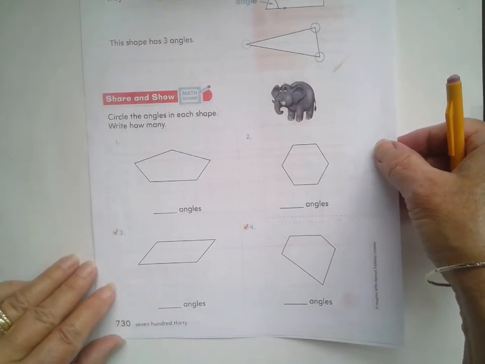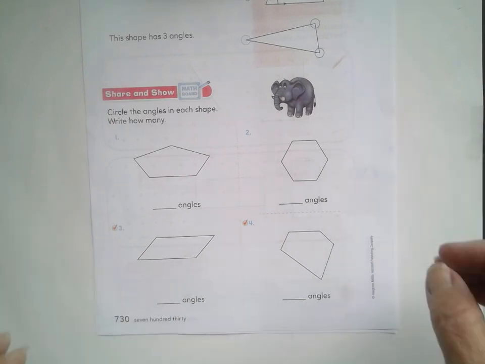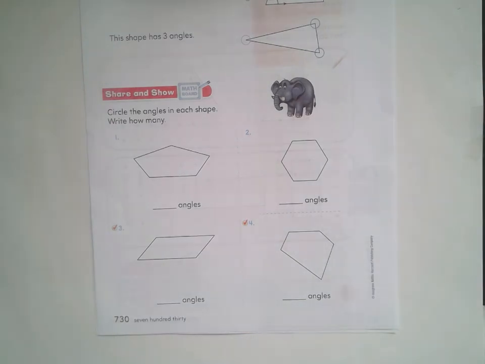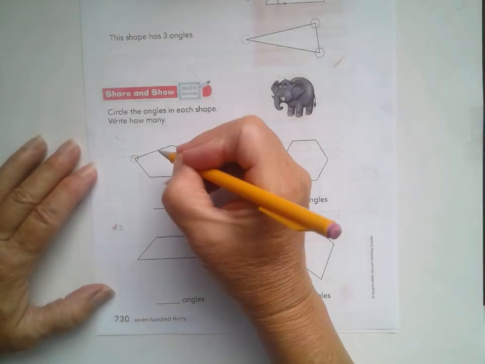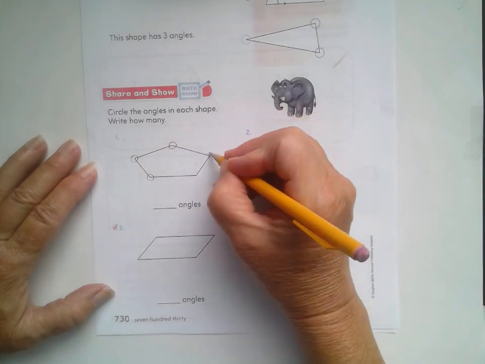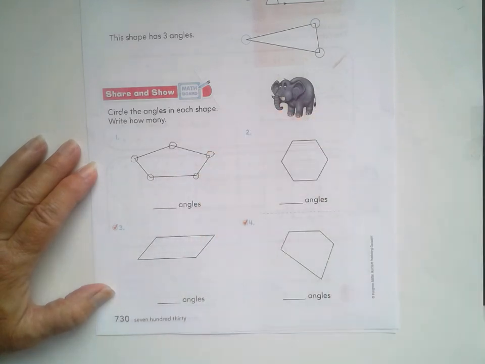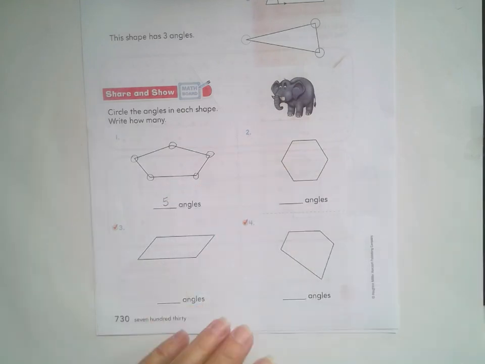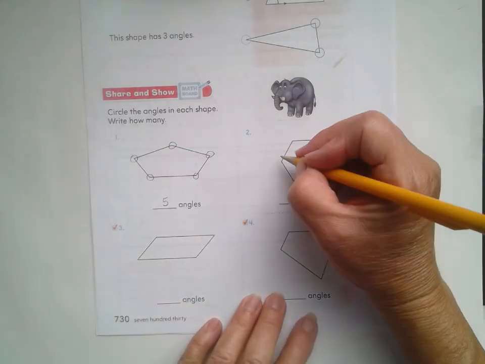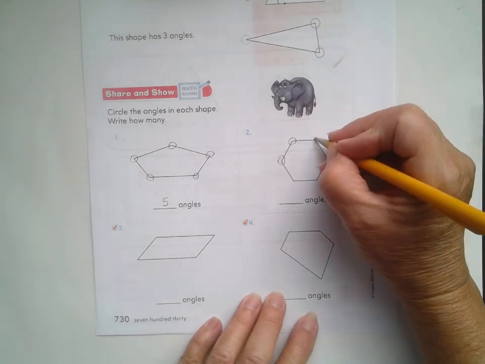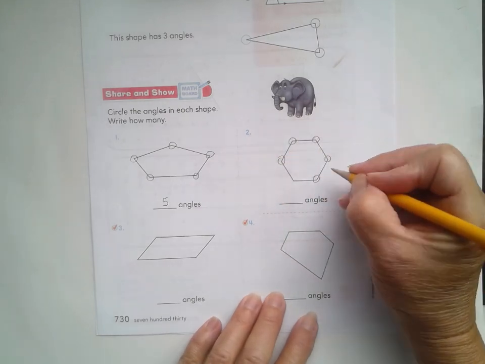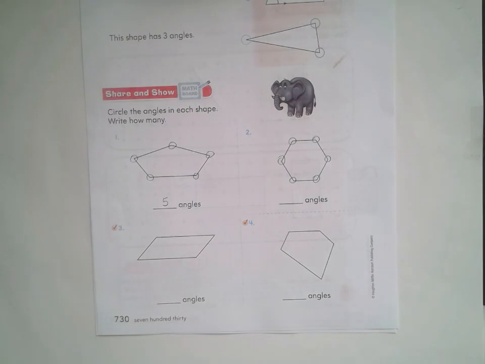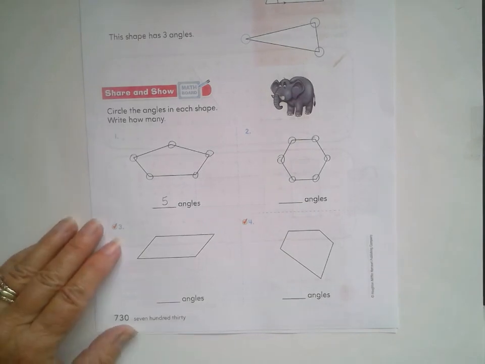Share and show, it says to circle the angles in each shape and write how many. So I'm going to draw a circle around the points on each of these shapes. And I can see that I circled 5 angles. Number 2, I've circled 6 angles.